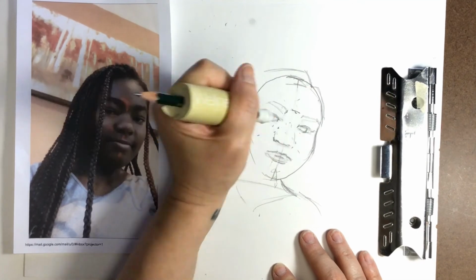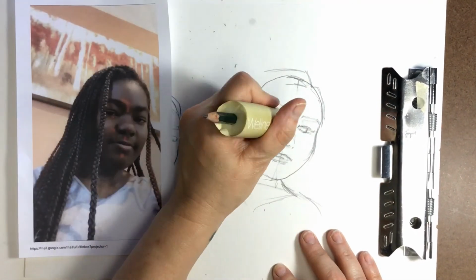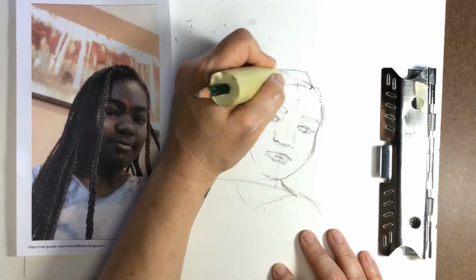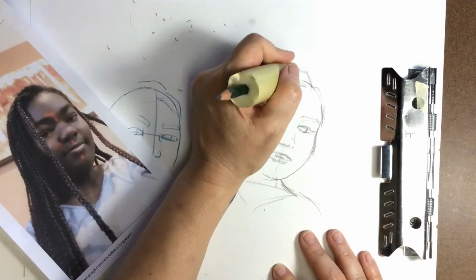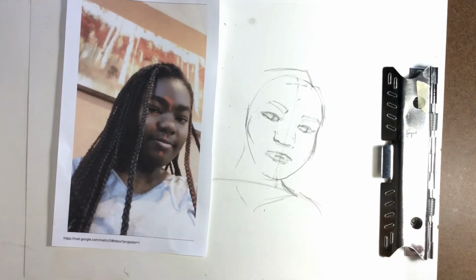All right, so I have everything in place and it looks fine. So I'm erasing my structure lines. Know that when you put them in, they should be light because they will go away. If you draw them too dark and they don't go away, you can always transfer your drawing to another paper.